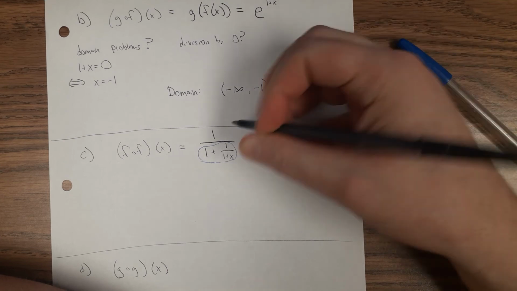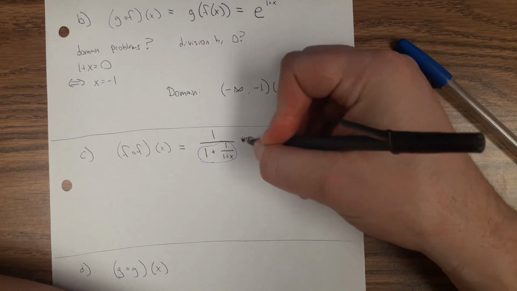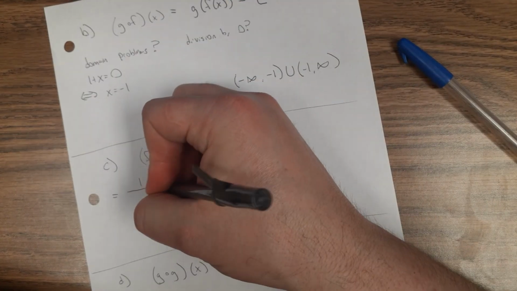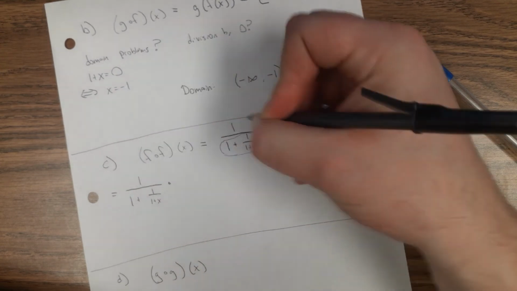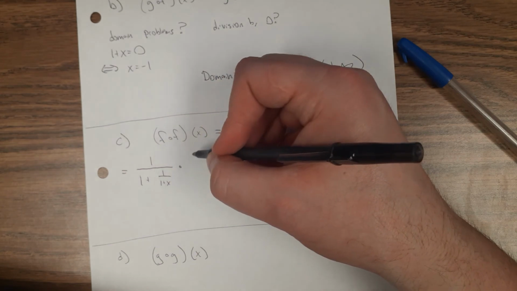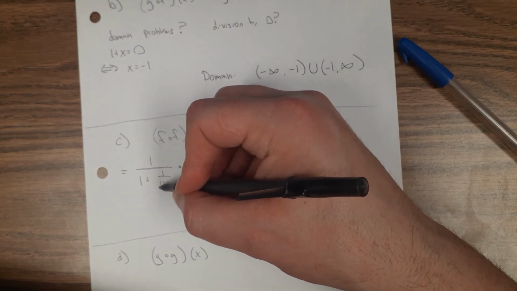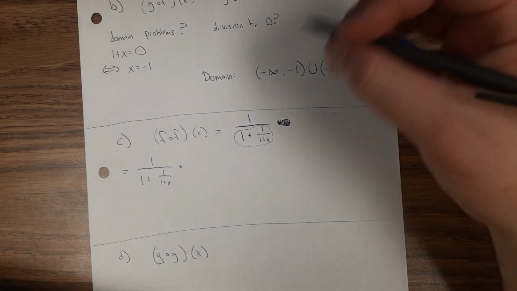Here's what I'll do. I just rewrote it. I'm going to multiply the top and the bottom by something that will kill this denominator. This is the fraction inside of my fraction, and that's what I don't like.